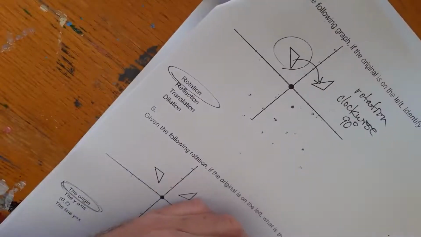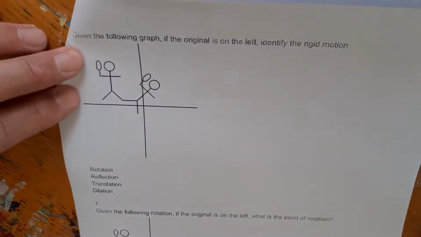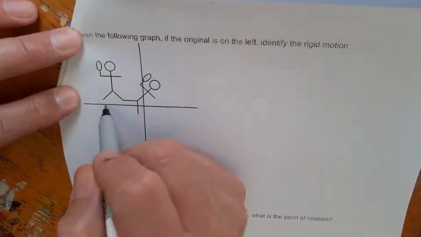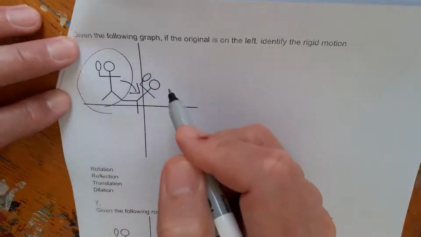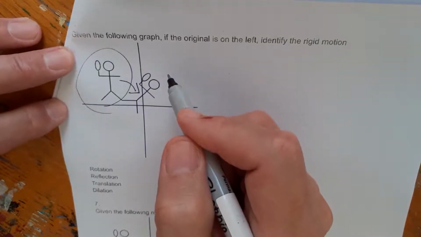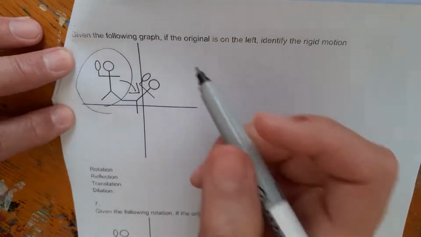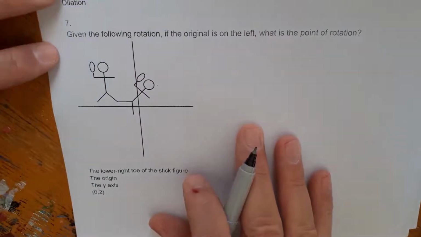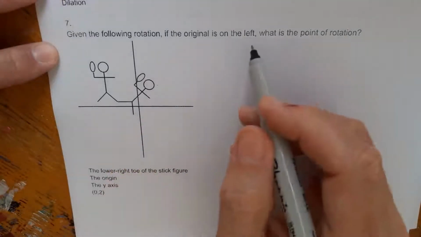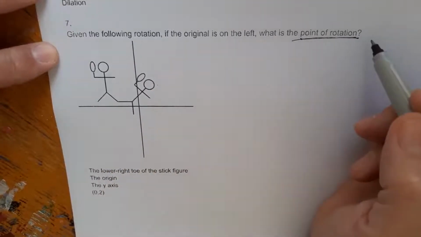Let's see what's next. Given the following graph, if the original is on the left, this is the original, identify the rigid motion. Well, it's a rotation, and just as soon as I said it's always about the origin, this is not. Okay, so it is a rotation, and right here we have what is the point of rotation.